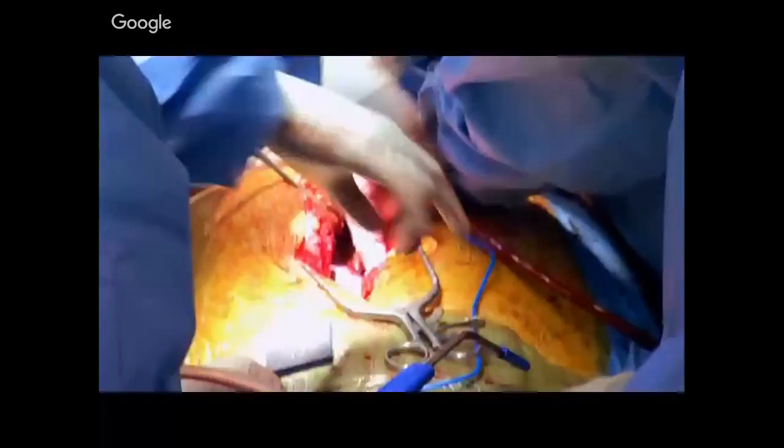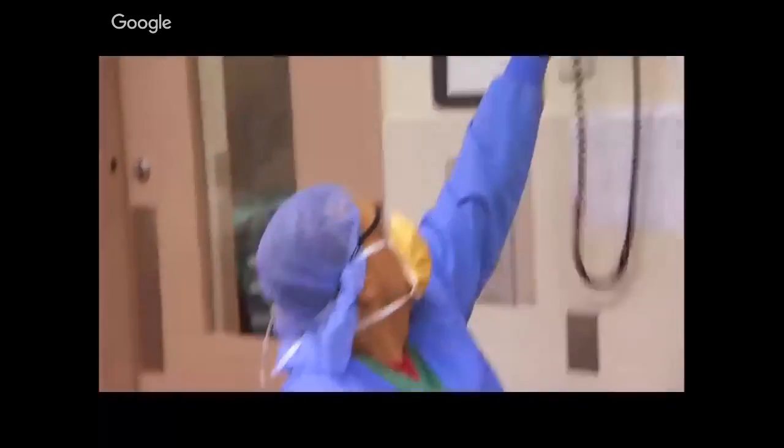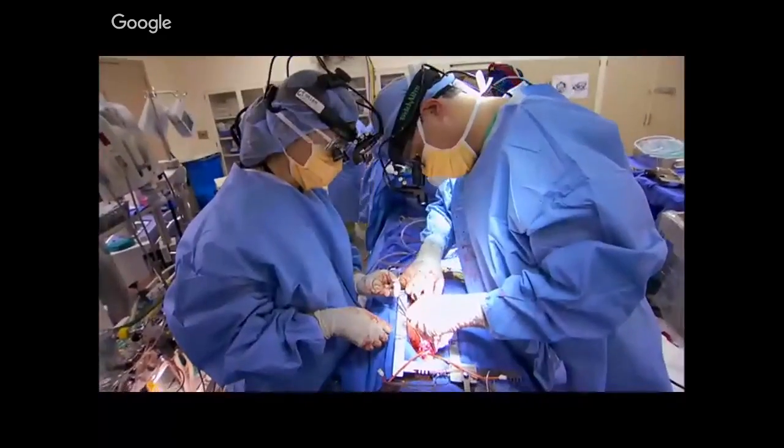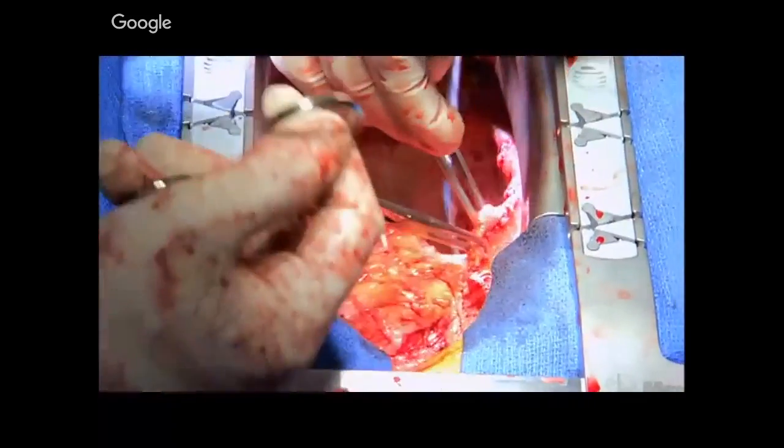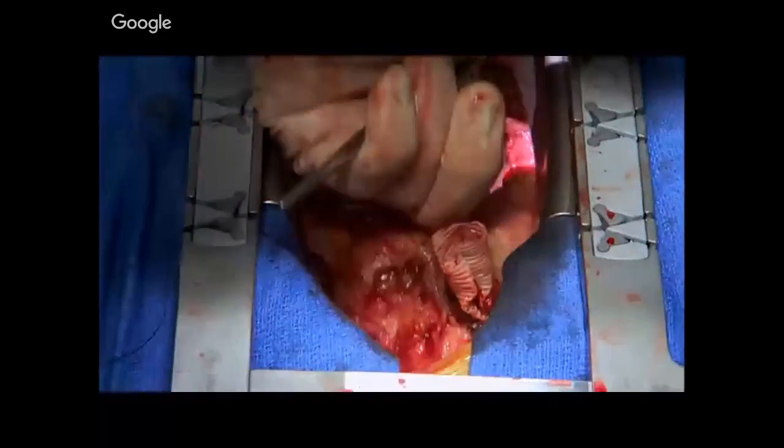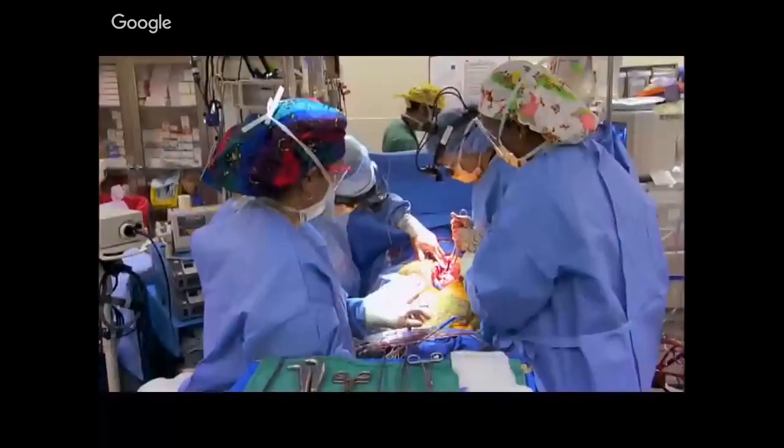You guys mind calling Mitchell? It'd be good to have an extra pair of hands. Wow, we stuck here, huh? Unbelievable. Where's this heart? Can you tell where the heart is?